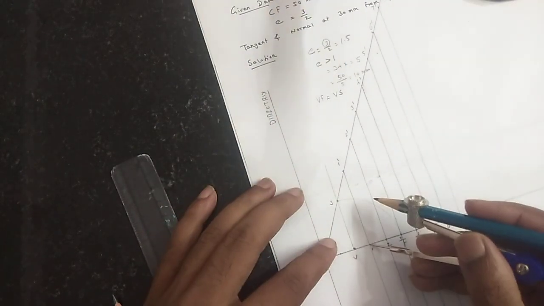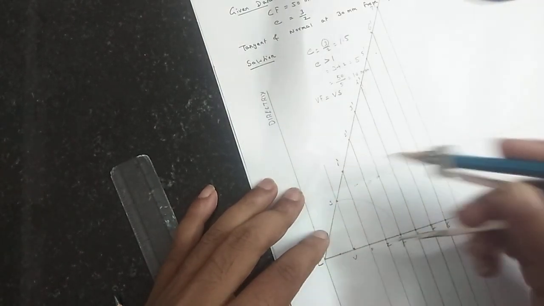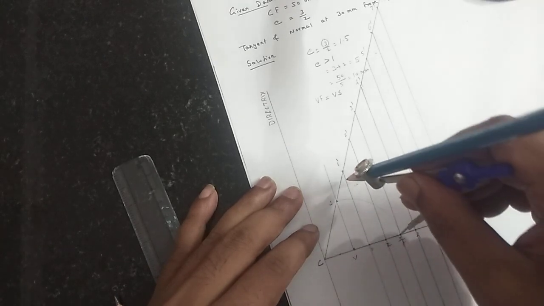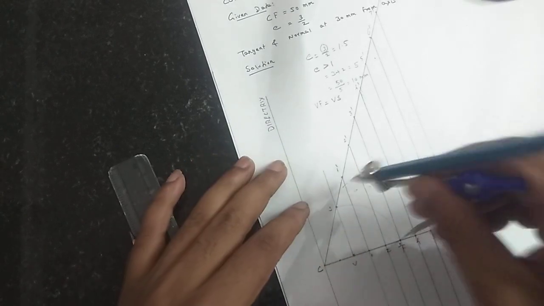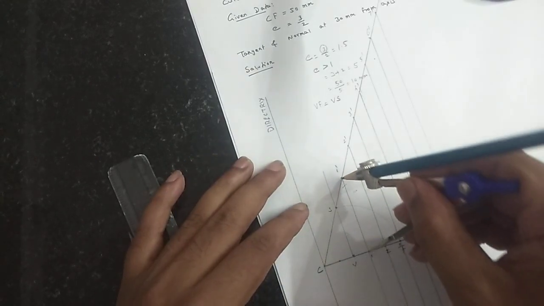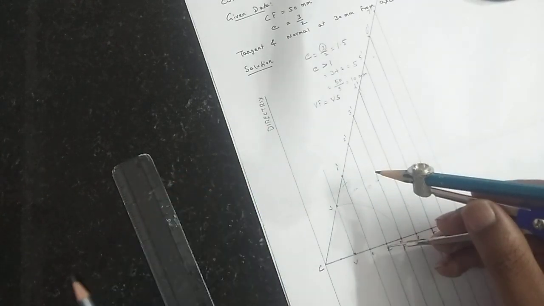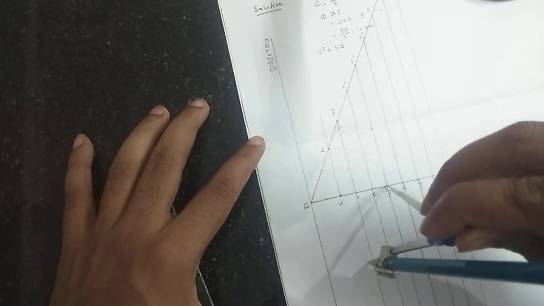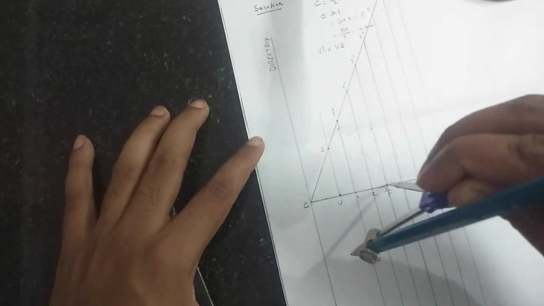Now you measure the distance between 1 and 1 dash, and with the focus as the center make an arc on the first line, above and below the axis line.